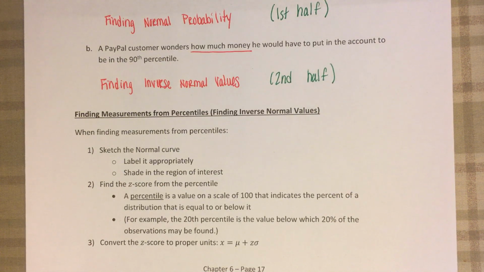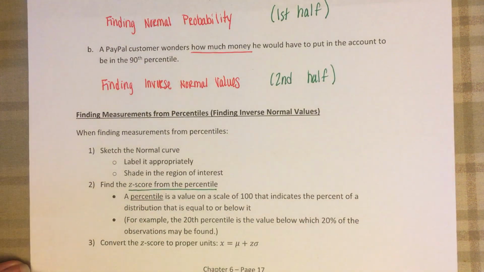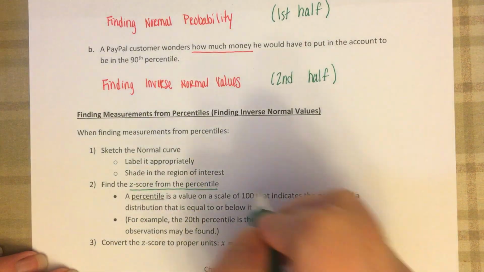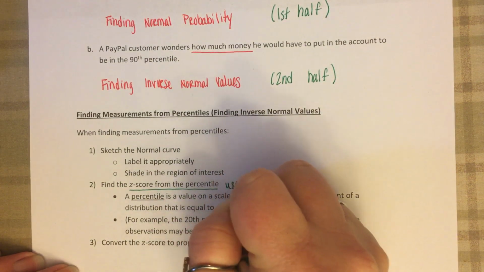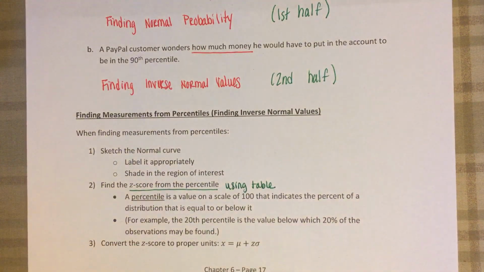In this case, instead of finding a z-score from a formula, we're going to find our z-score from a percentile. A percentile is a percentage that we're looking at. And so we're actually going to find the z-score from our percentile using our table. So instead of using a formula to find our z-score, we're going to use a table to find our z-score.